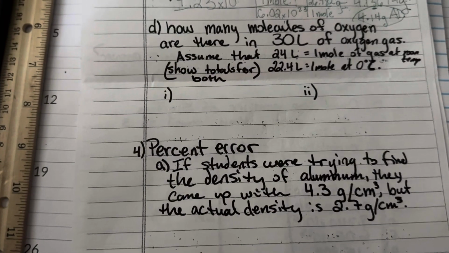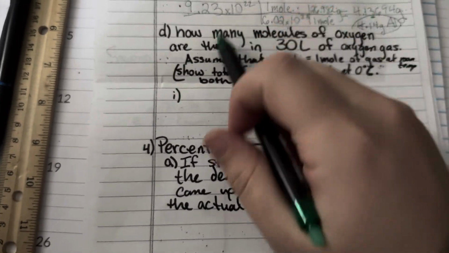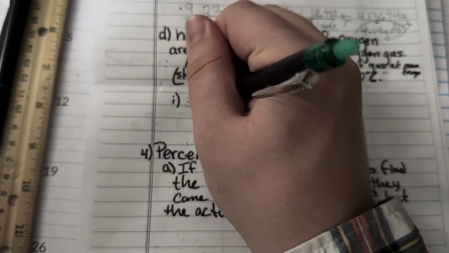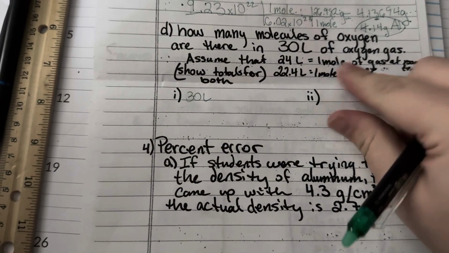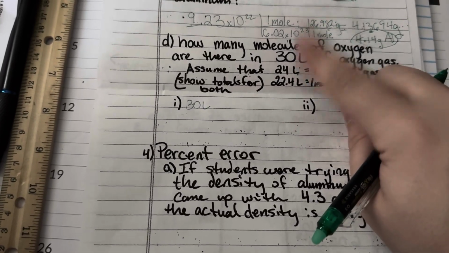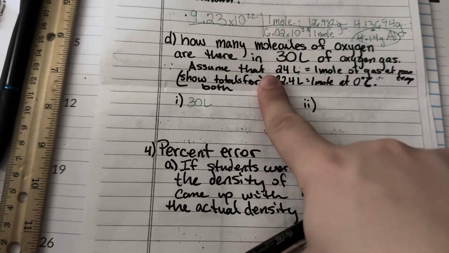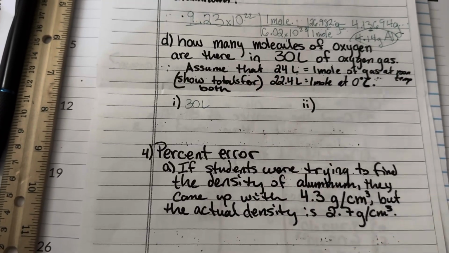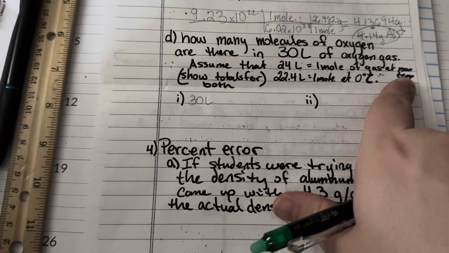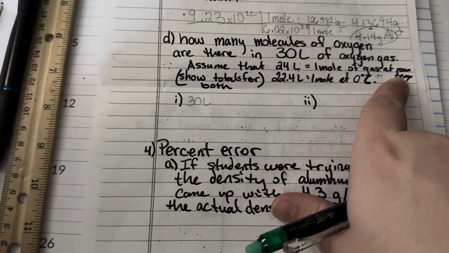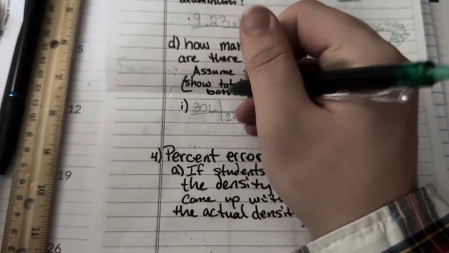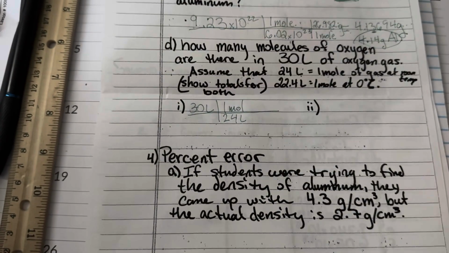So D, it's operating a little bit differently. So this one, they tell you you have 30 liters of oxygen. They want to know how many molecules. So they're telling us that we're going to assume 24 liters for 1 mole of gas at room temperature, which is about 25 degrees Celsius. So 24 liters equals 1 mole.